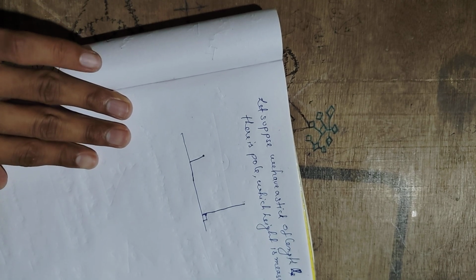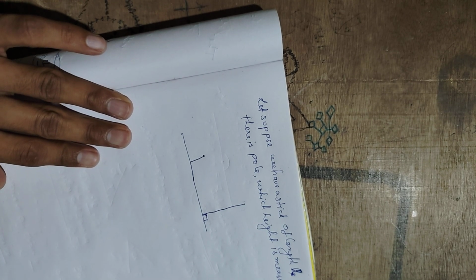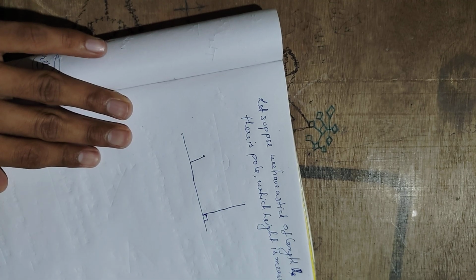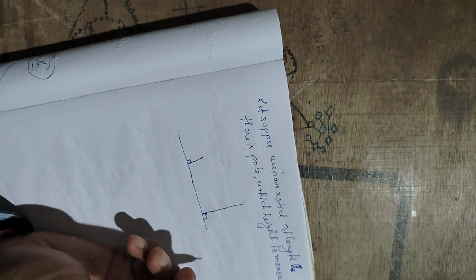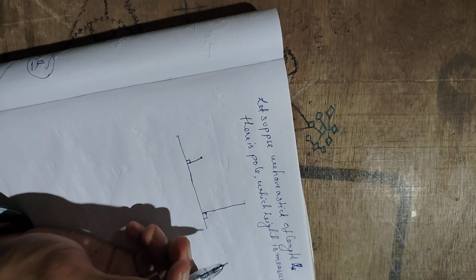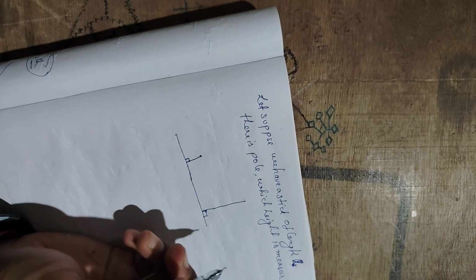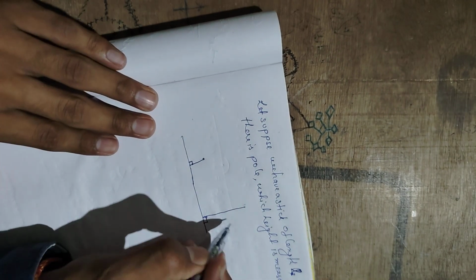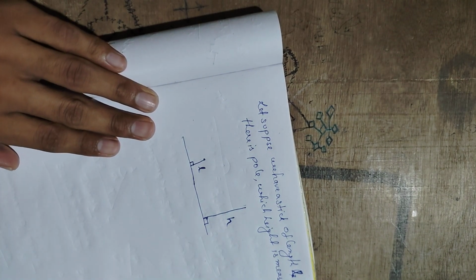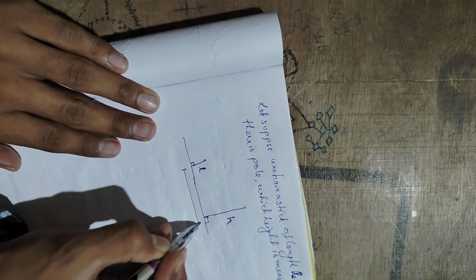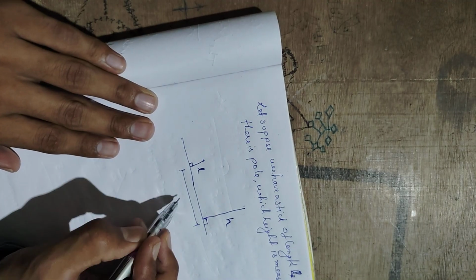We have to understand comparison of triangles. Let's suppose the height is h, and this distance could be found.